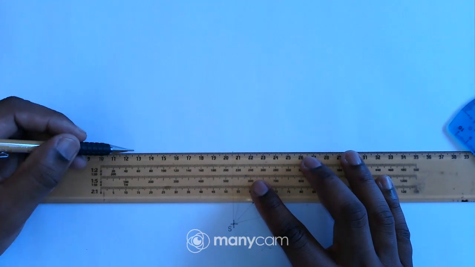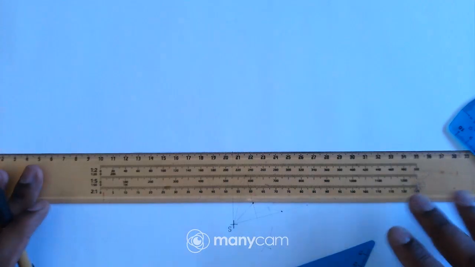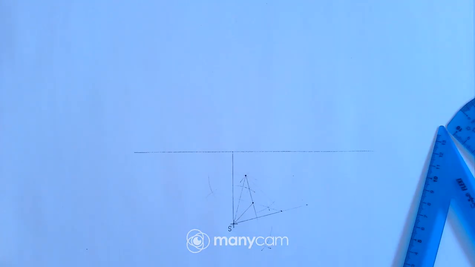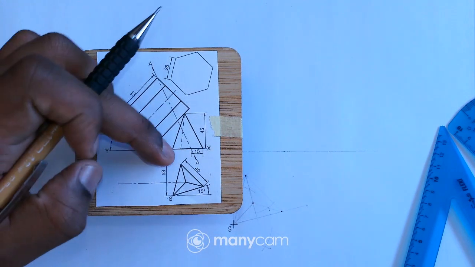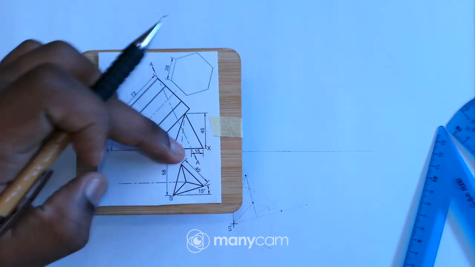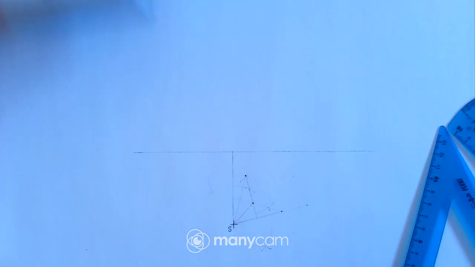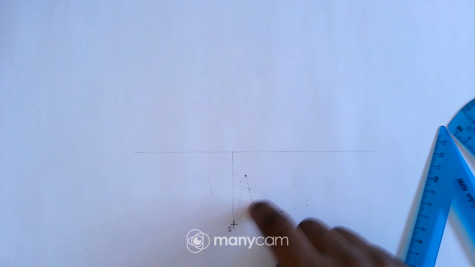So I can just draw that XY line there, right? Okay, so now because I have that XY line, I can just draw the pyramid now. Obviously I'll have to project all the points from the top view up to that section there.